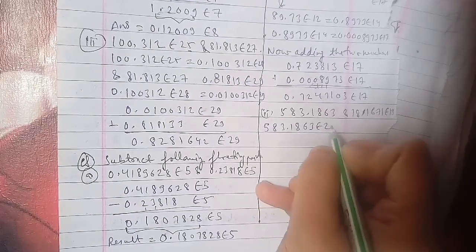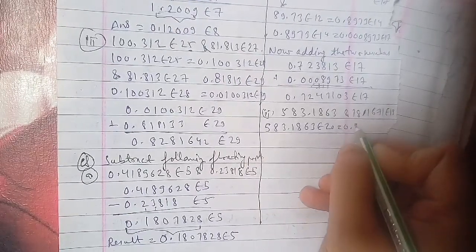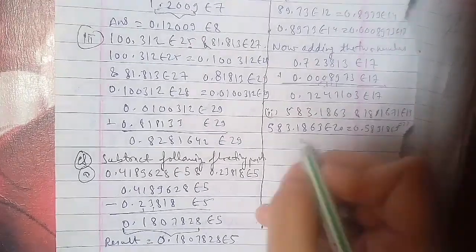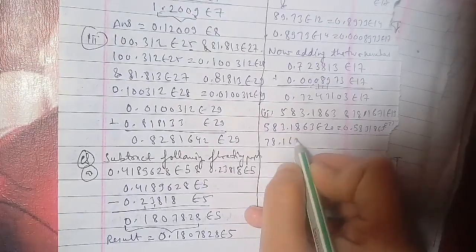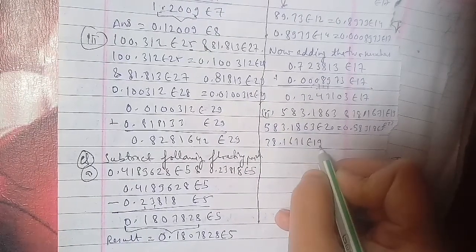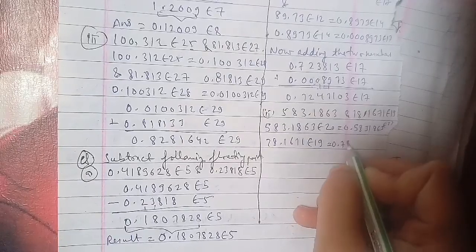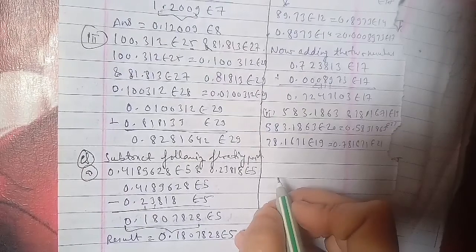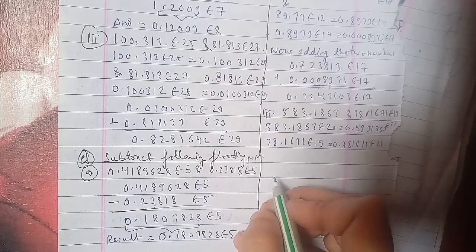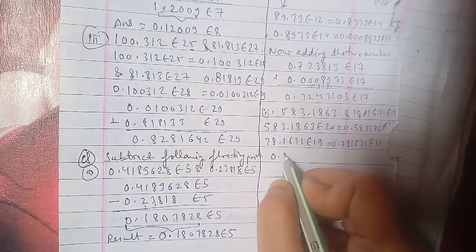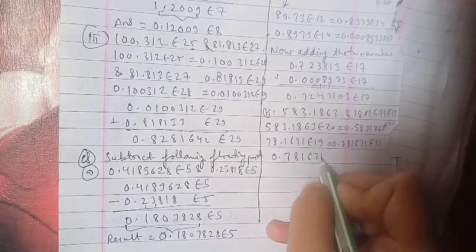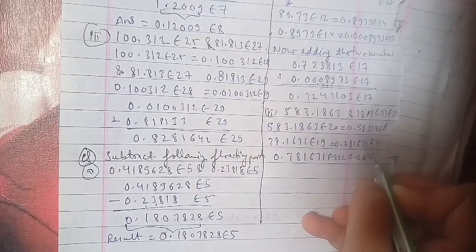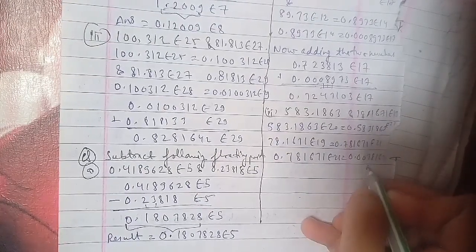First we will normalize the numbers: 5831.1863 E20 equals 0.583183 E23, and 78.1671 E19 equals 0.781671 E21. Now we make the exponent of the second number 23, so 0.781671 E21 equals 0.00781671 E23.